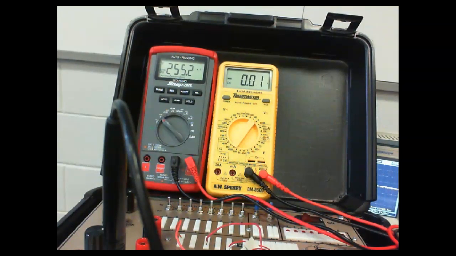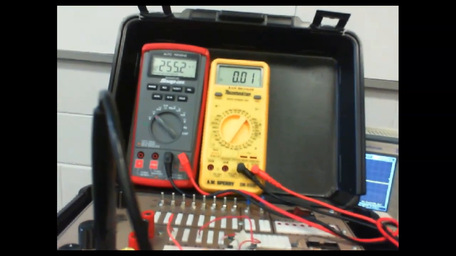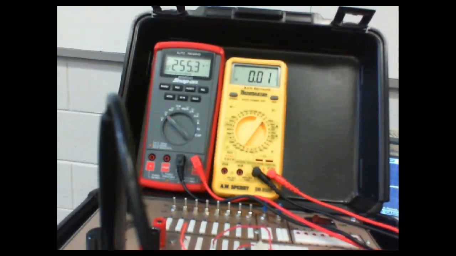This is still V in minimum, so we'll just go to the right. That way I won't have to readjust my input. What I'm going to do is adjust my resistor so I can get 700 millivolts, 7 milliamps.